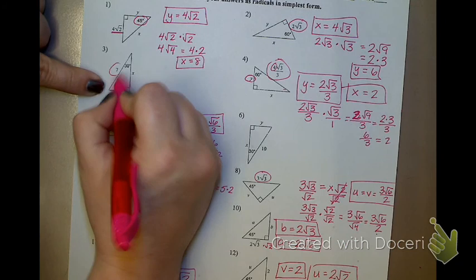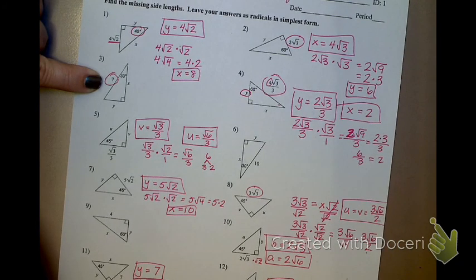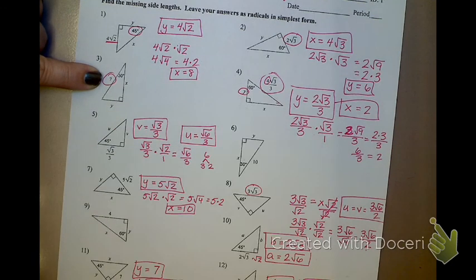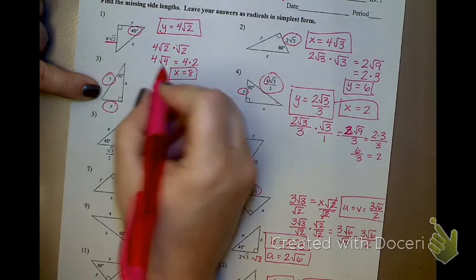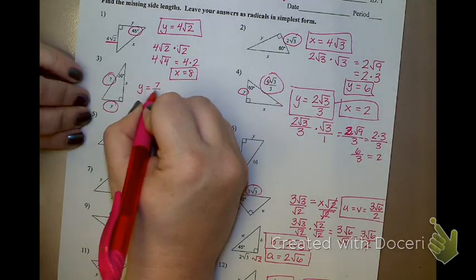This is the hardest one. Actually, it's not the hardest one. Number 7. They're giving me the hypotenuse. I guess it's the same as this one. To get the short leg, I cut the hypotenuse in half. So y is my short leg. How do I cut 7 in half? I call it 7 over 2. That's cutting it in half.